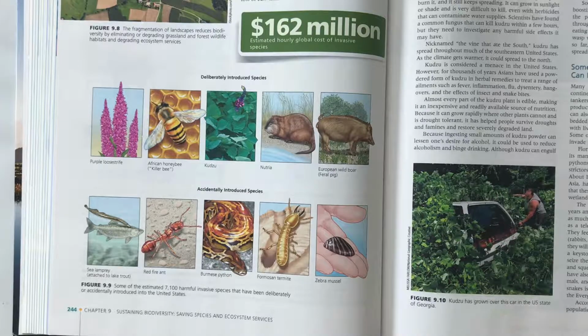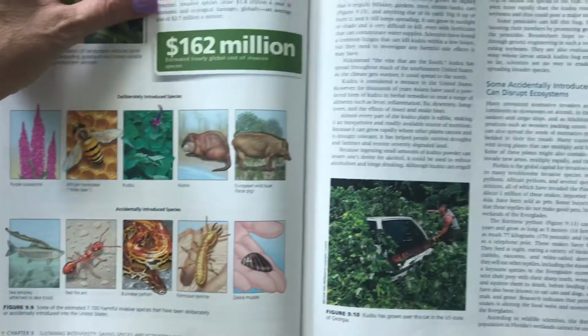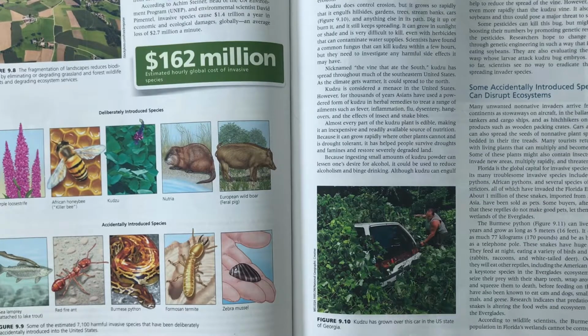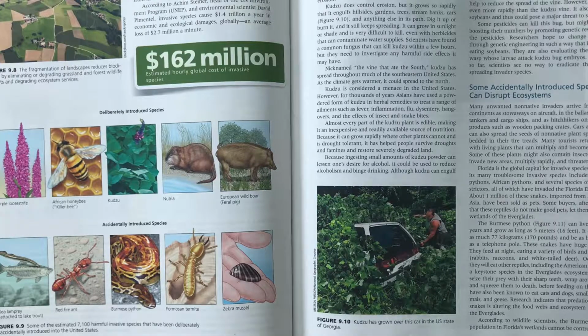What is the global capital for invasive species? Ladies and gentlemen, you live in it. The state of Florida is the global capital for invasive species. We have more than anybody else, so go us, I guess. What region of the world do Burmese pythons come from? I really want for you to look that up. You can't just say Asia. Be able to point on a map to where that thing comes from.